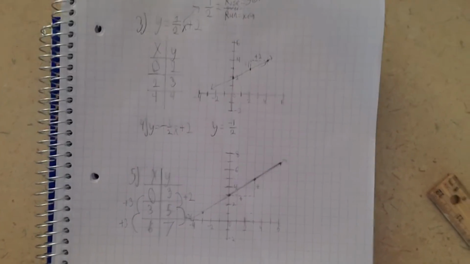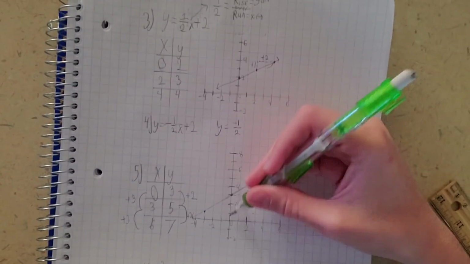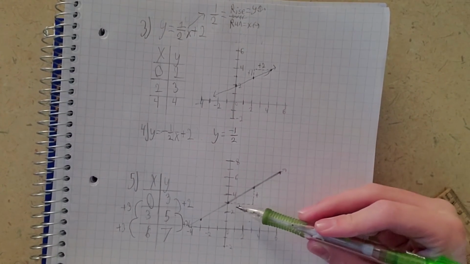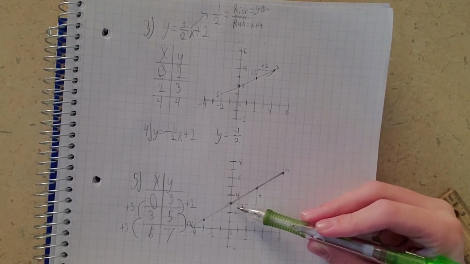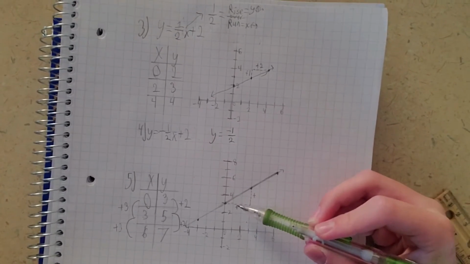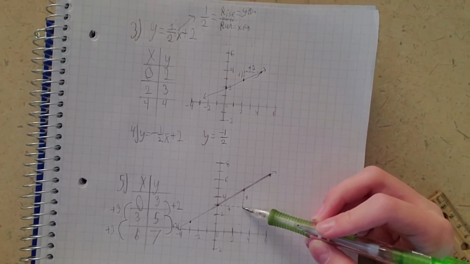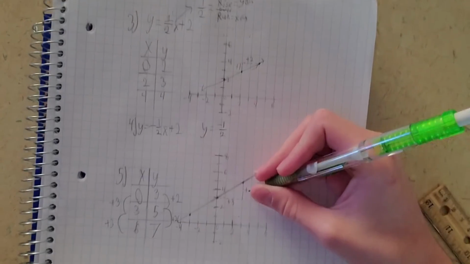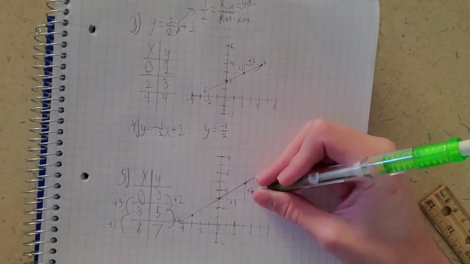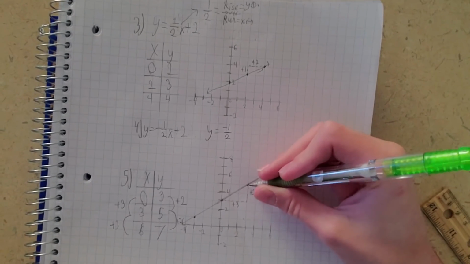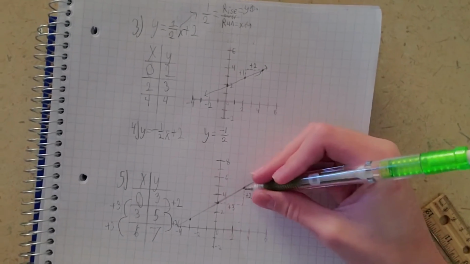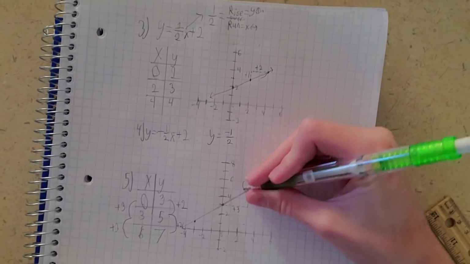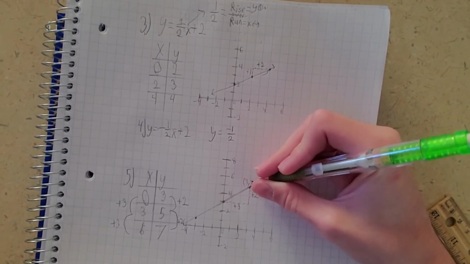So 0, 3 is here. Now we go over 3, and so it'd be over here, so we can write plus 3, and then you go up 2, plus 2. That's the next point. This would be 3, 5.